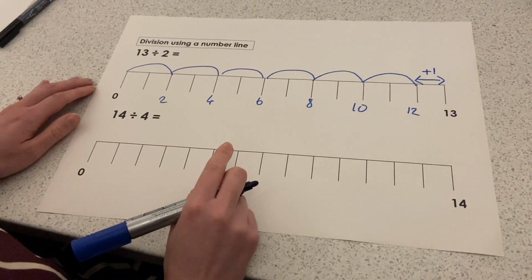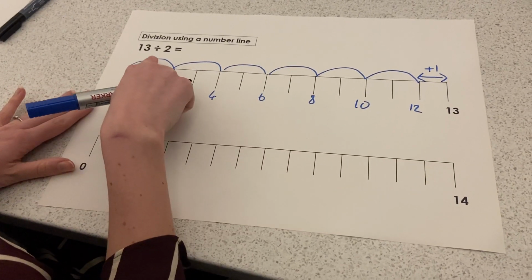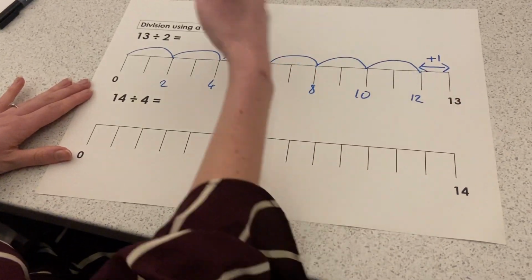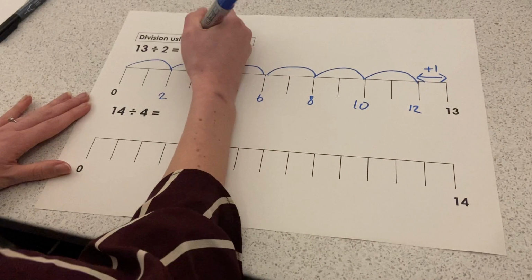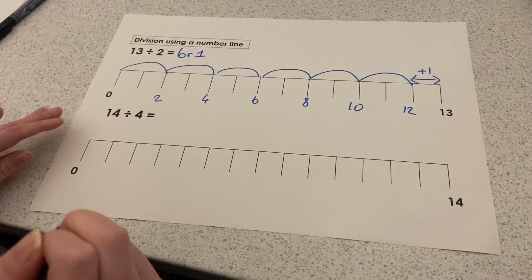So what I'm going to do to work out my answer is count how many jumps I've made. So I've done 1, 2, 3, 4, 5, 6 jumps of 2, and I've got remainder 1. There's 1 left over. Okay, final one.